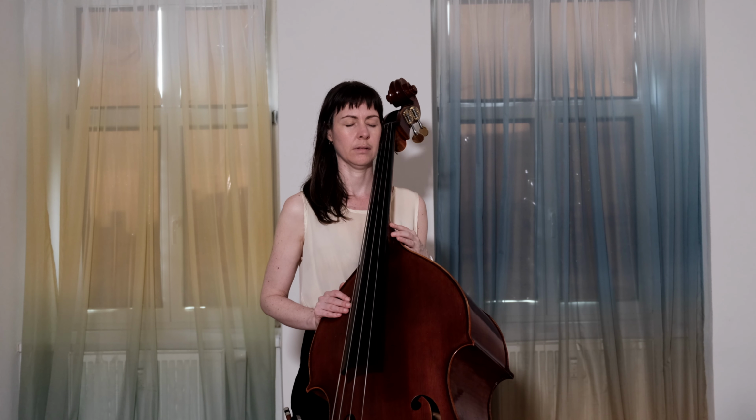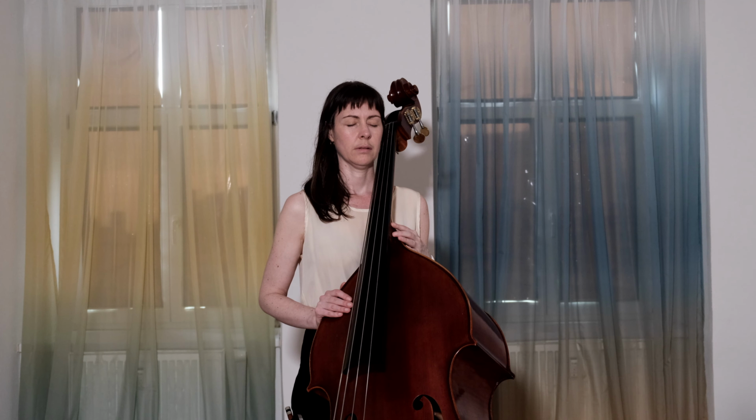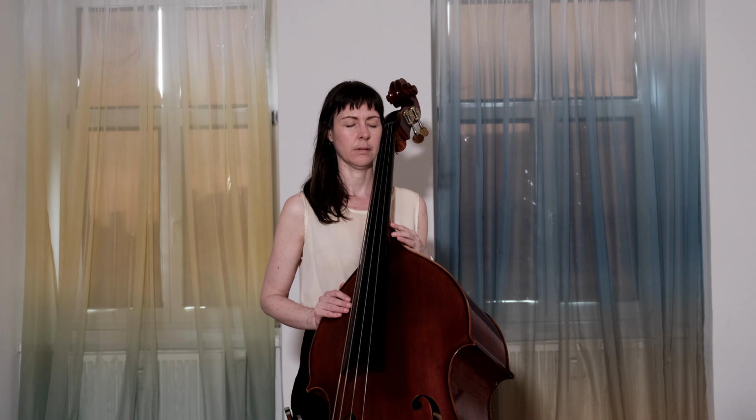So now slowly bringing your awareness back to the body, feeling the weight of your body in the chair, or the feeling of the feet connected to the floor. Maybe the feeling of your instrument under your fingers, its texture.